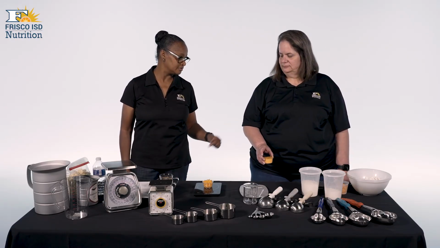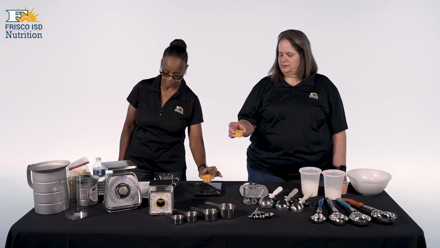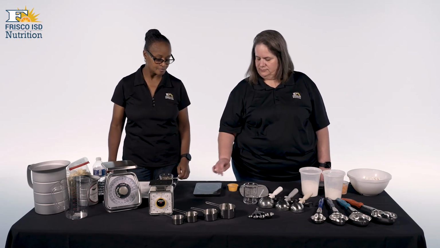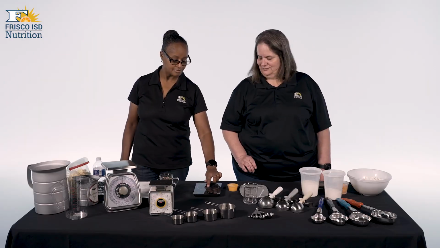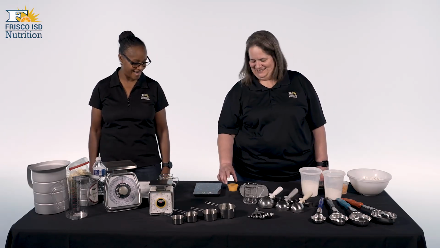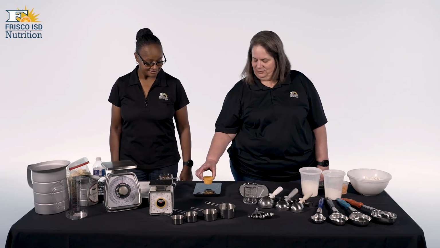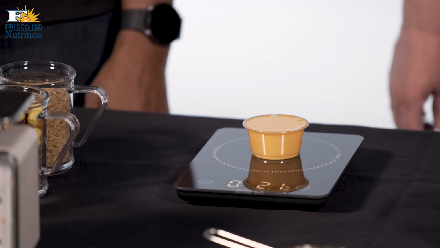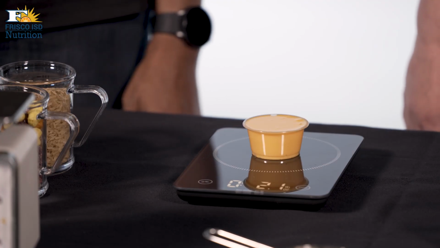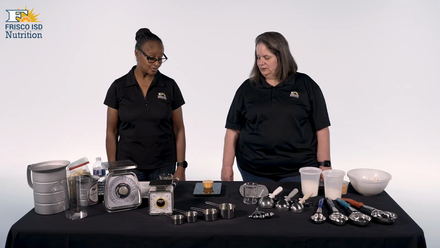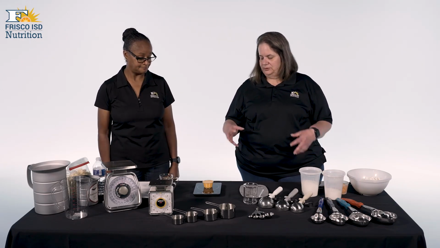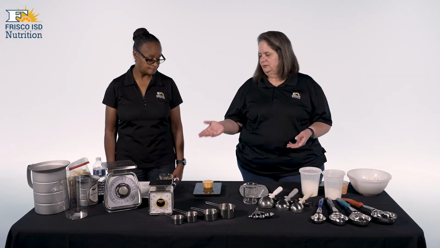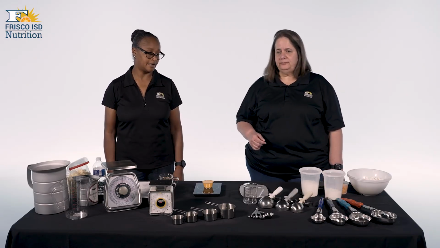And let's see what the liquid cheese does. If you're measuring cheese sauce for a nacho in a 2 ounce cup, you're going to pretty much get 2 ounces, right? Why is that? Because the liquid cheese takes up all the space in the cup and it's a lot heavier and denser than the shredded cheese.